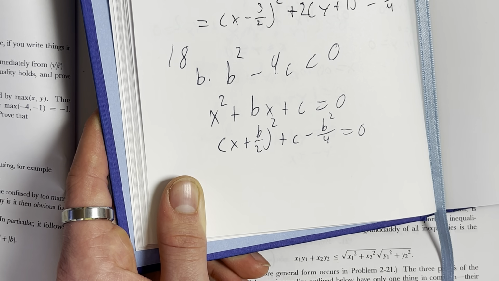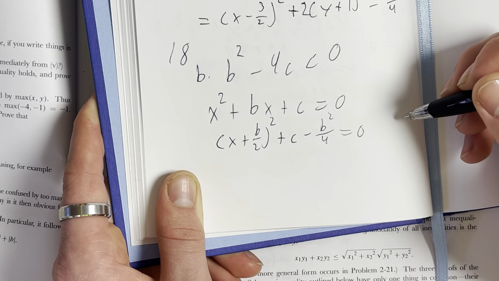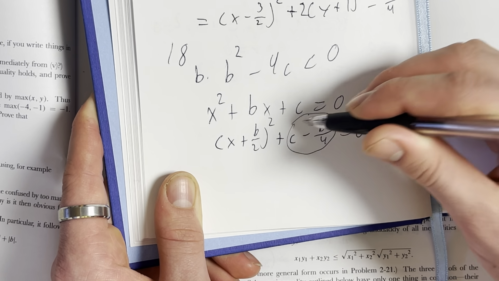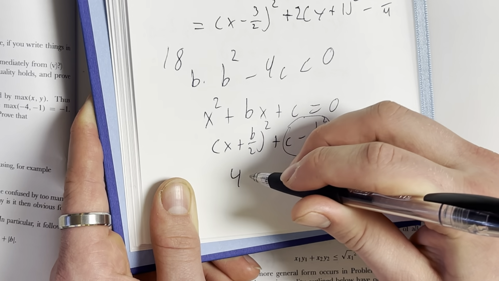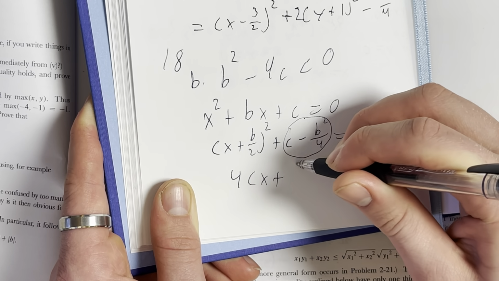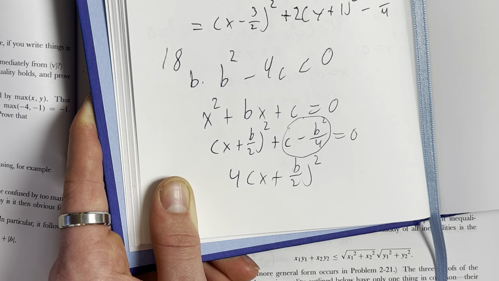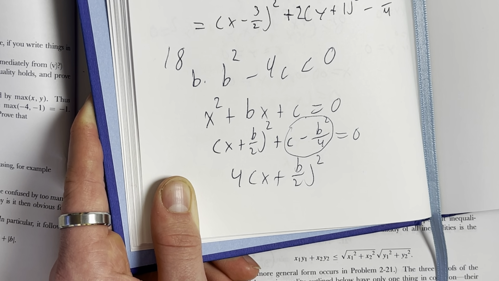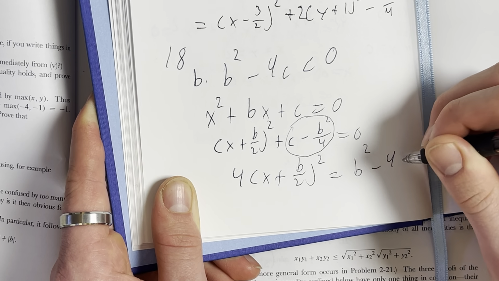And so we get that multiplying by 4 and moving these two to the other side, we get that 4 times x plus b over 2 squared is equal to b squared minus 4c.